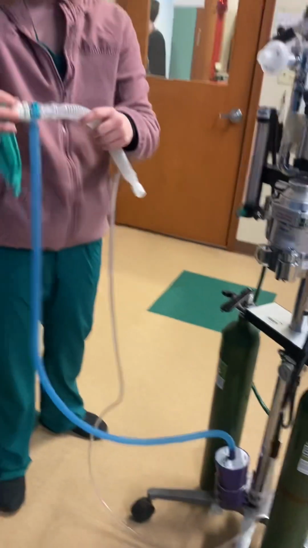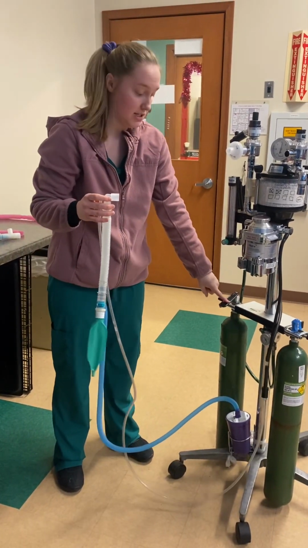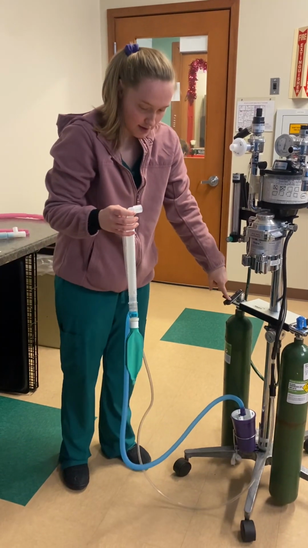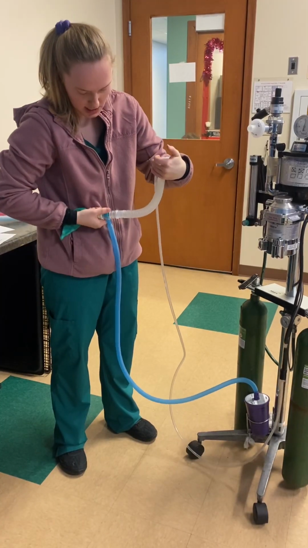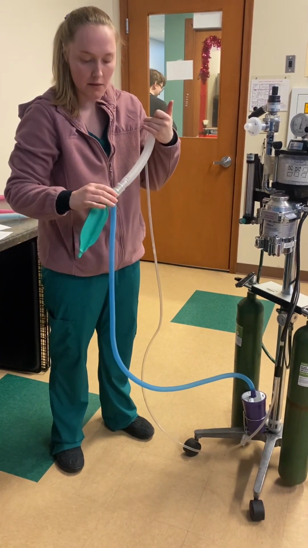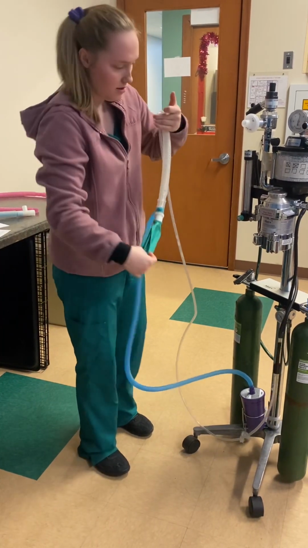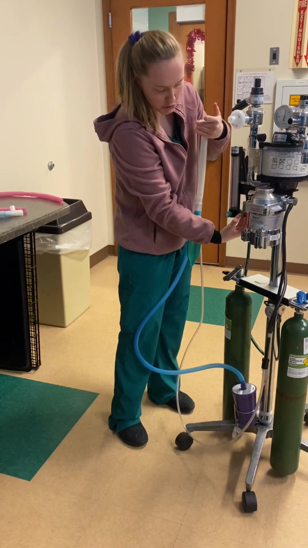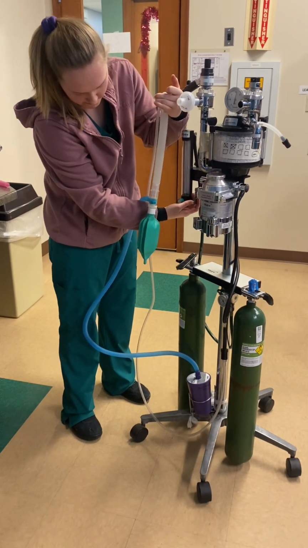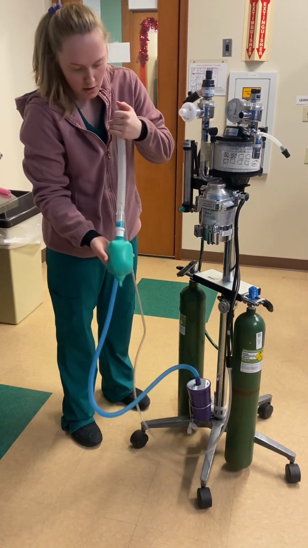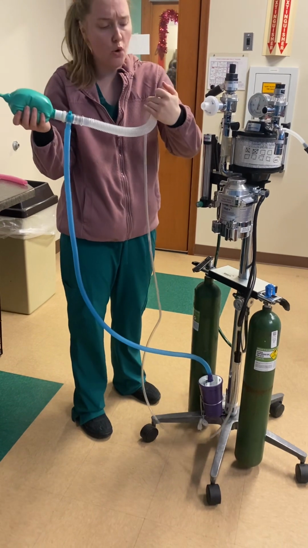Now we're going to perform a pressure check. First things first, making sure your oxygen is on. Our oxygen is already on. We're going to plug the hole, making sure the pop-off valve is closed. Then we're going to push the O2 flush button and allow the bag to fill. Squeeze it. Listen to the circuit, and make sure it's holding pressure.